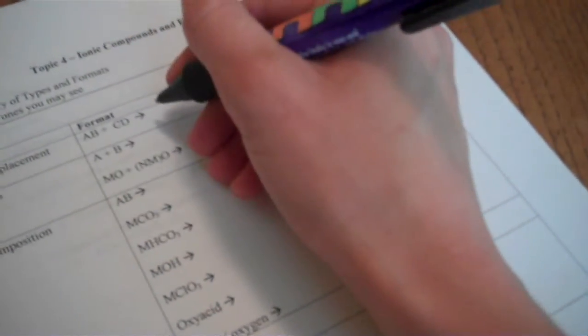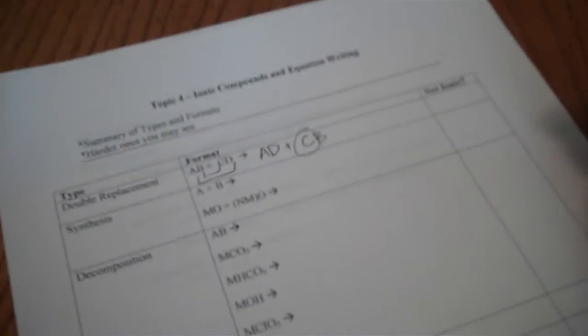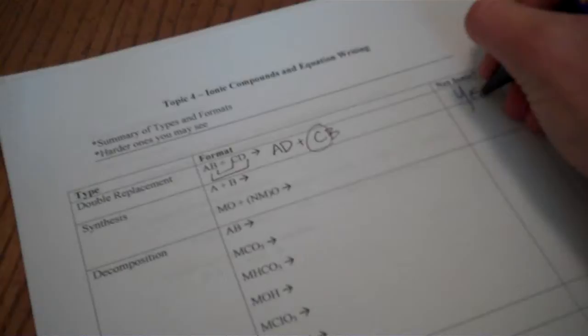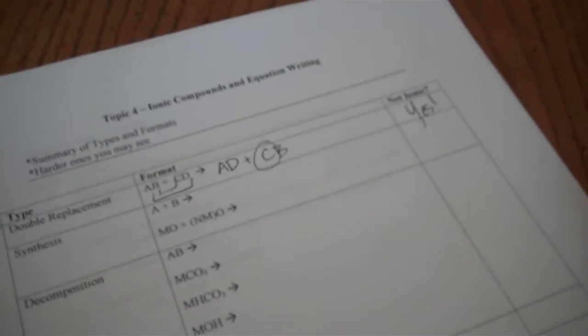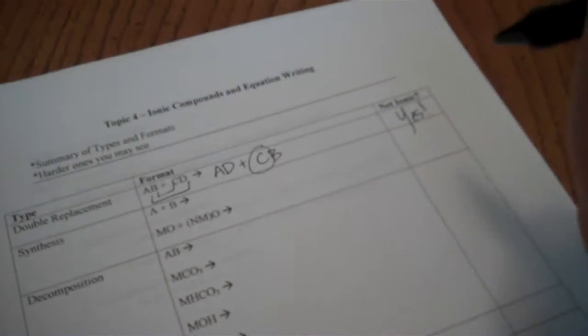Okay, so first one, double replacement. The format is AB plus CD, innies and outies combine, so you get AD plus CB. Remember, C needs to go first because it's positive. Do you need net ionics for doubles? Yes, you do. So if you're doing the equation writing section and you're lucky enough to get a double replacement reaction, automatically go right into your net ionics.